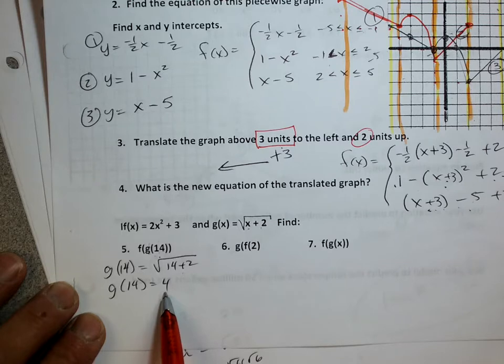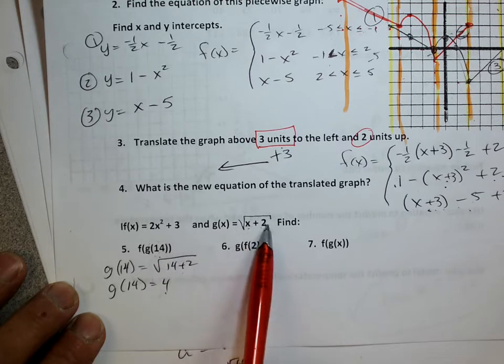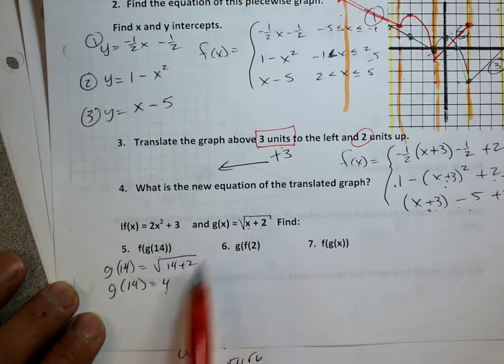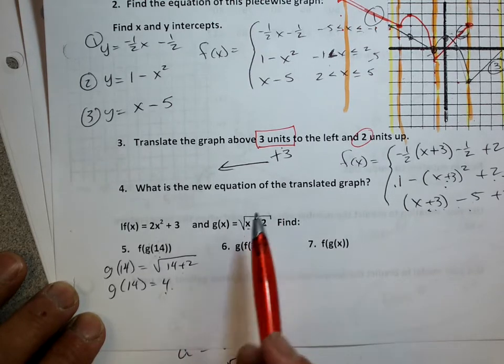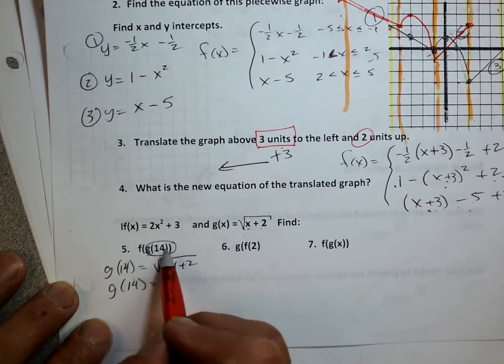Want me to do it again? So take 14, I plugged it right there into G. 14 plus 2 is 16. Square root of 16 is 4. Okay. Now we take that answer, which is 4, and plug it into F.